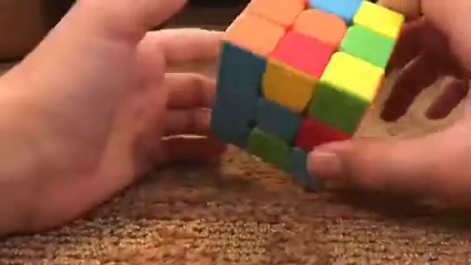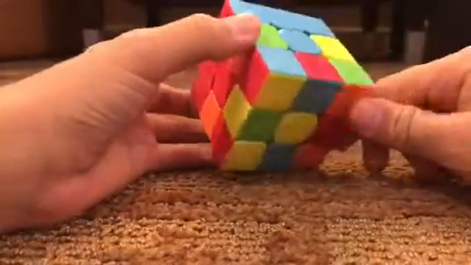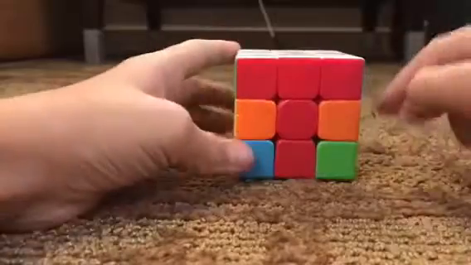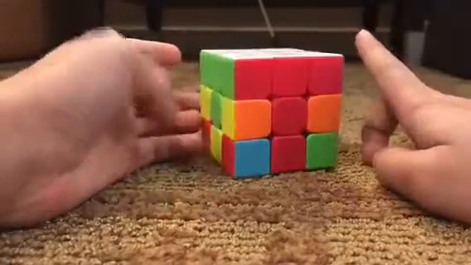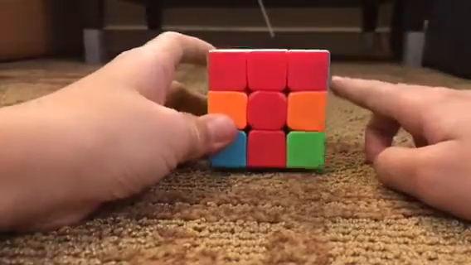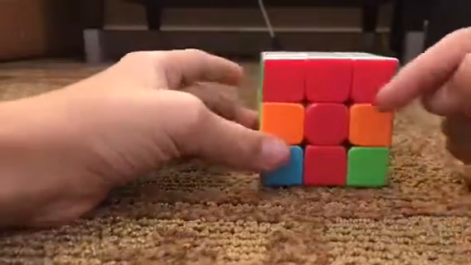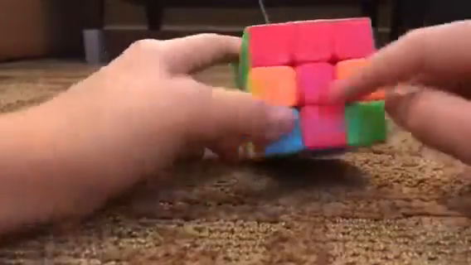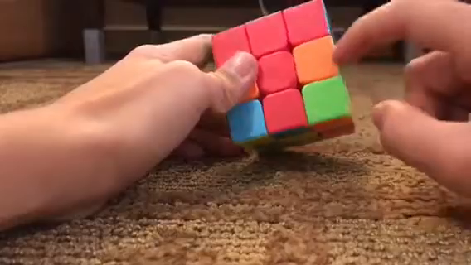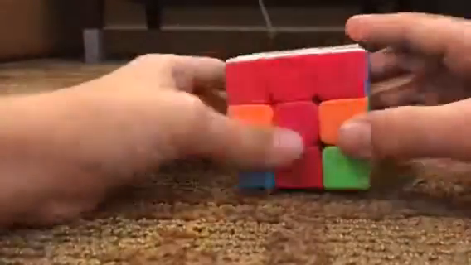The first part of doing that is you're going to need algorithms. In the last video, I told you to get a piece of paper and a pencil so that you could write these down. The first one you need to write down, because this one is going to help you get these edges in their correct slots. Like this one needs to go here, and it won't ruin anything that you've created up there.